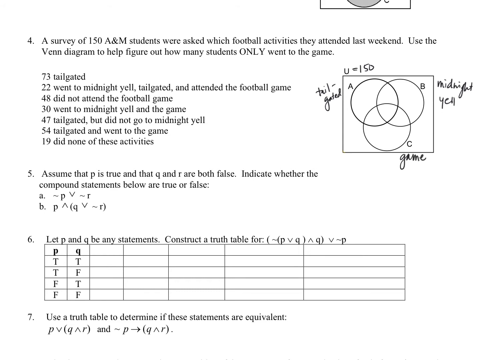Okay, so let's start reading these and figure out where we can put in some information, our numbers. The first thing you want to look for when you're doing a 3-part Venn diagram is if they give you the intersection of all 3 things. So any student who did all 3 activities, that's the best place to start.